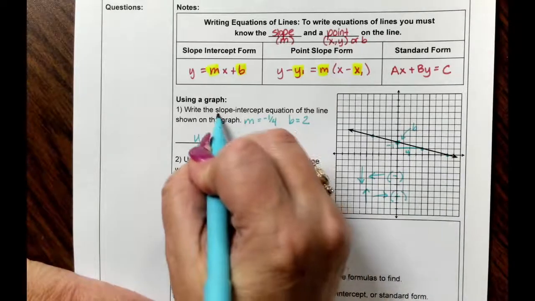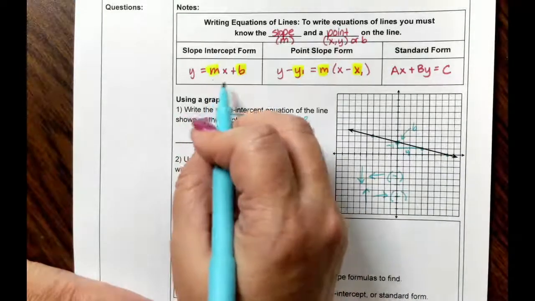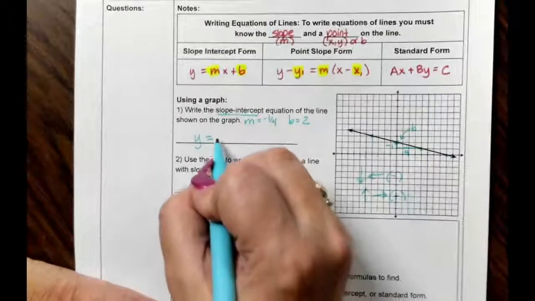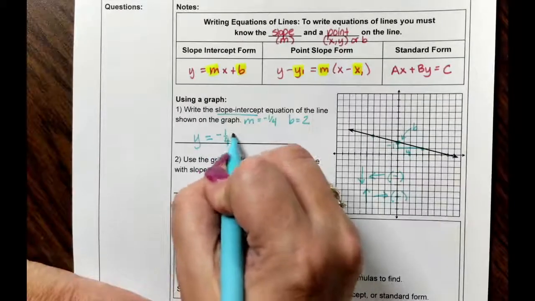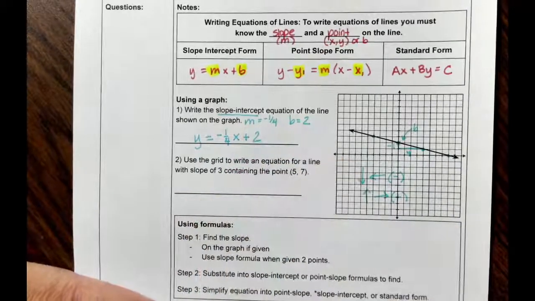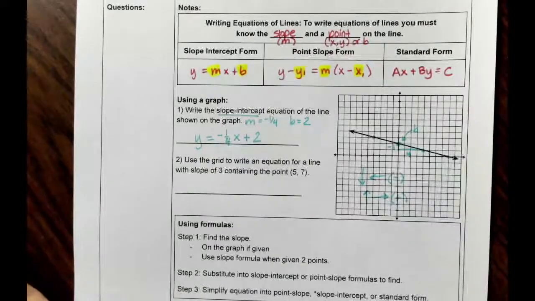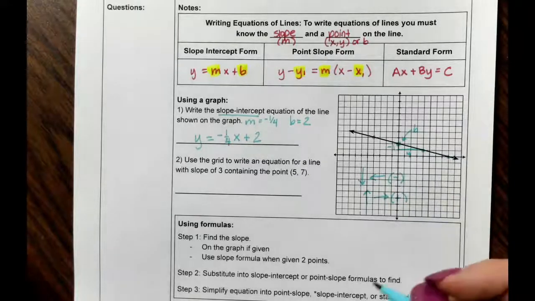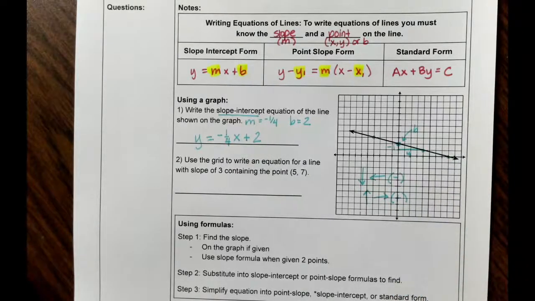Y equals, and I wanted slope-intercept, so I'm going to go with this form right here. Y equals mx and then plus b, which was 2. And that is the equation of that line. So if I had started with the equation, I would have gotten that graph in the end.